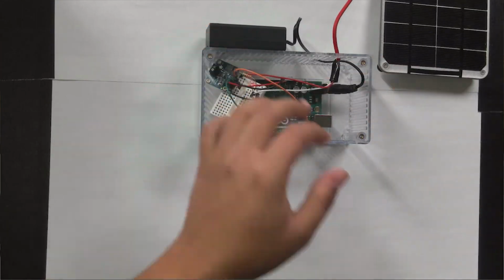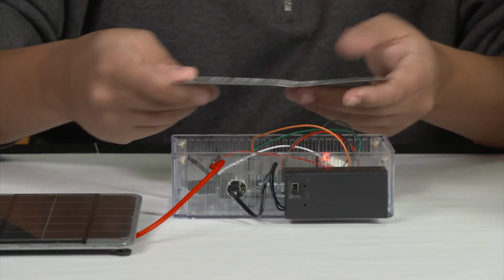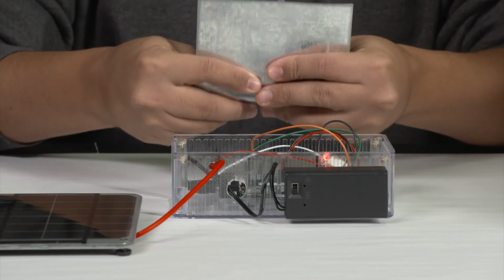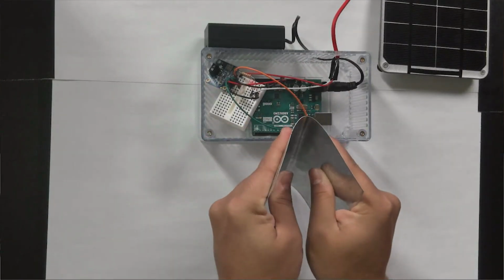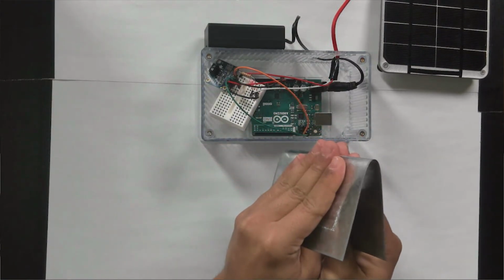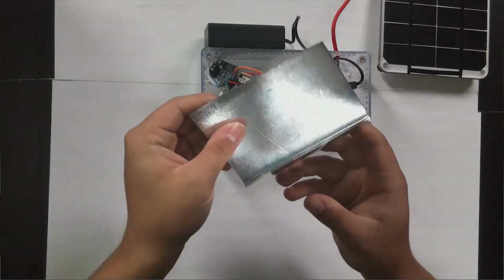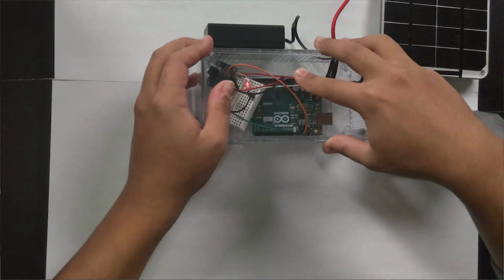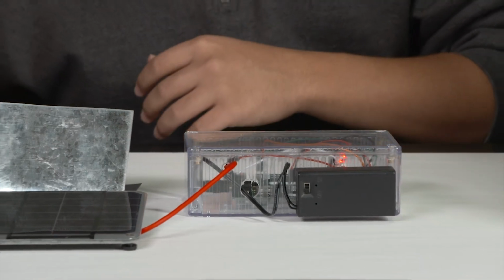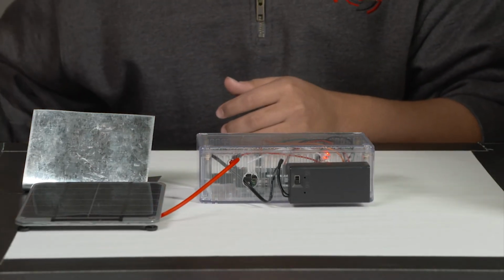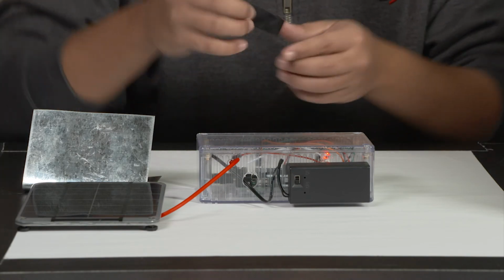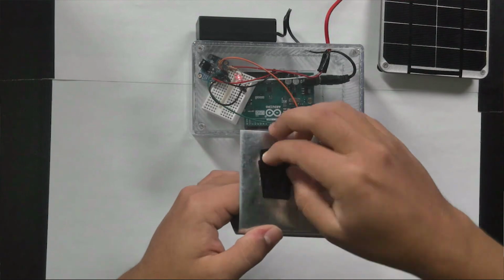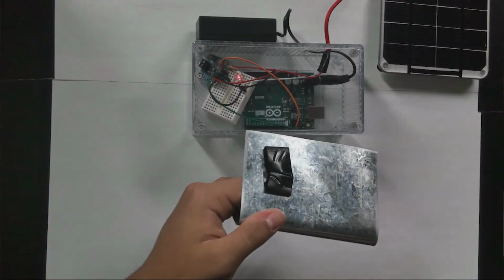Now the next thing we're going to do is take our sheet of galvanized steel and bend it into a 45-degree V shape. So something approximately like that. And we're going to be taking this and attaching it to the top of our case. So we can go ahead and put the cover back on. Then we want to take our adhesive strips or tape or whatever you're using, and we're going to attach 2 to the bottom side of our metal.